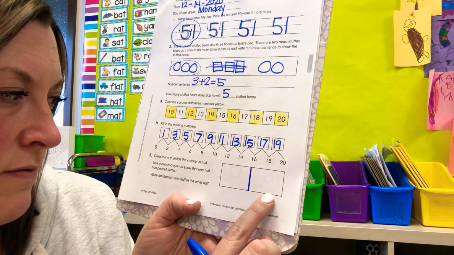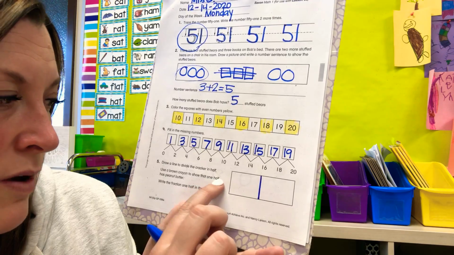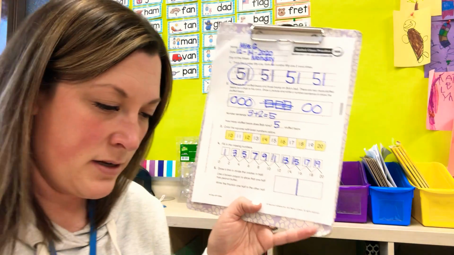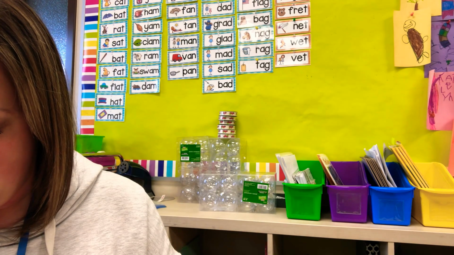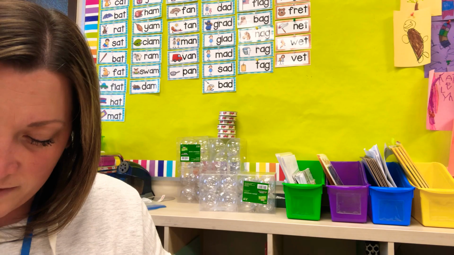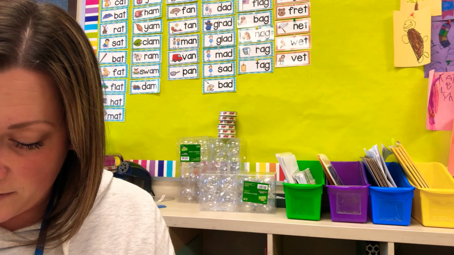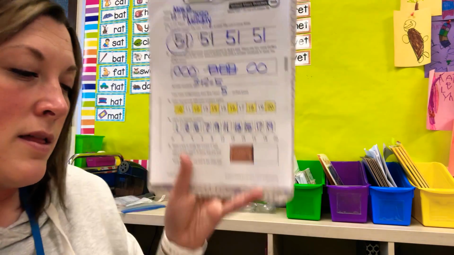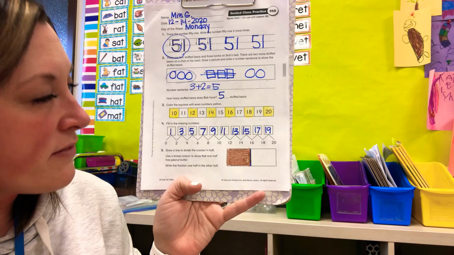1 half, 1 half. Use a brown crayon to show that 1 half has peanut butter on it. Okay, so get your brown crayon. Color 1 half, either side, doesn't matter. I chose the left side. Then we're going to write a fraction 1/2 on the other side.